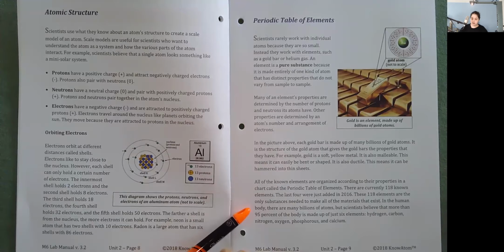In the human body, there are many billions of atoms, but scientists believe that more than 95% of the body is made up of just 6 elements: hydrogen, carbon, nitrogen, oxygen, phosphorus, and calcium.